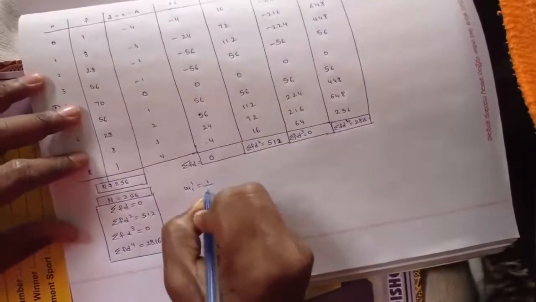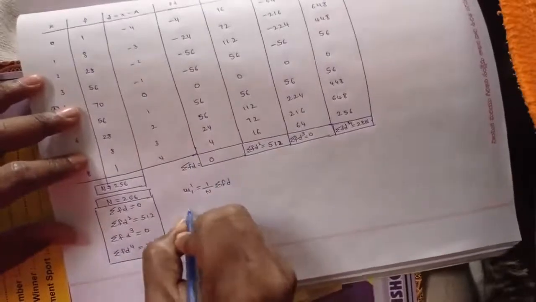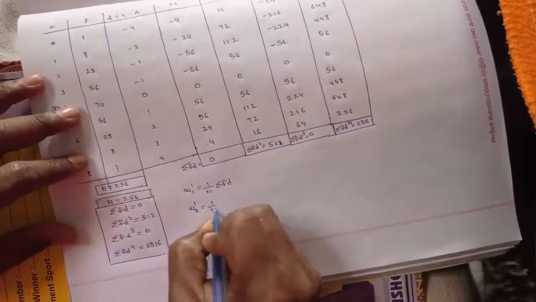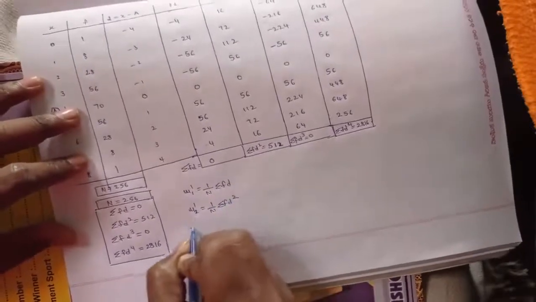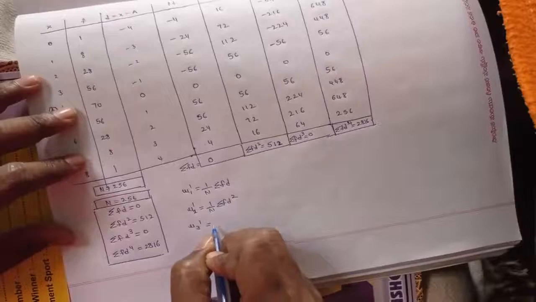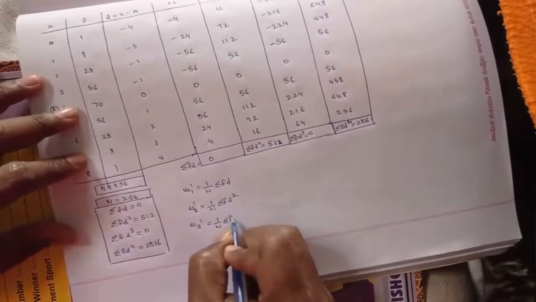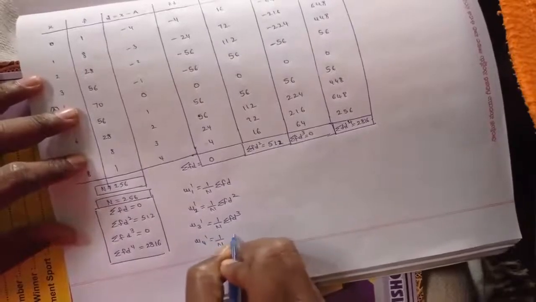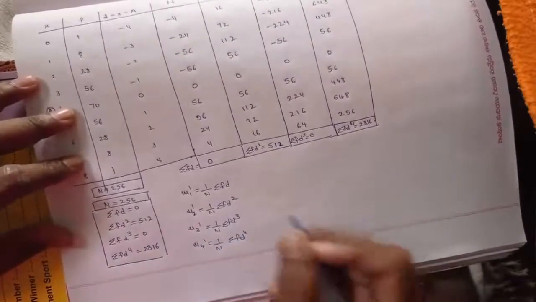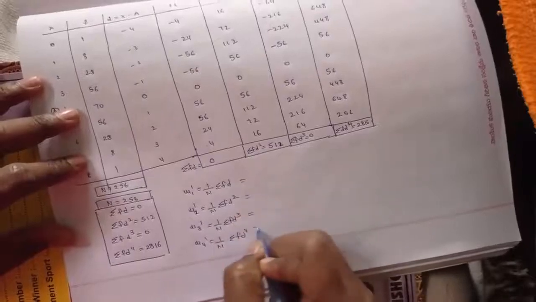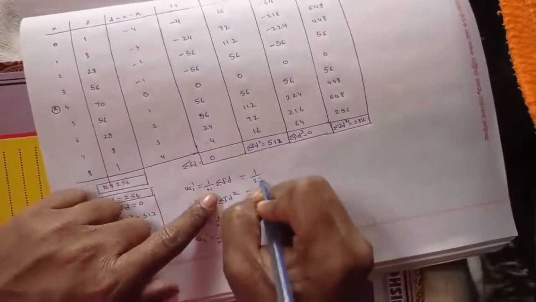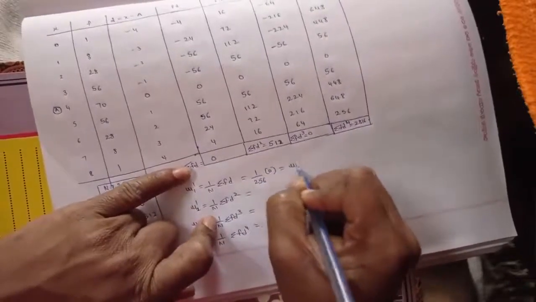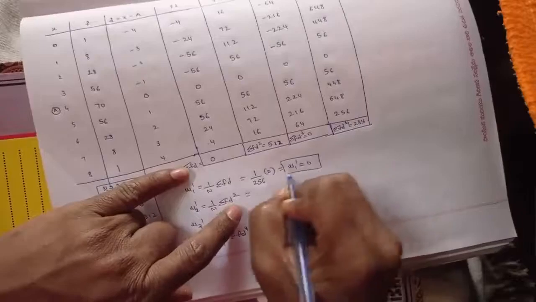Mu1 dash is equal to 1 by n sigma fd. Mu2 dash is equal to 1 by n sigma fd square. Mu3 dash is equal to 1 by n sigma fd power 3. Mu4 dash is equal to 1 by n sigma fd power 4. So 1 by n is 1 by 256. What is sigma fd? Sigma fd is 0. So mu1 dash is equal to 0.